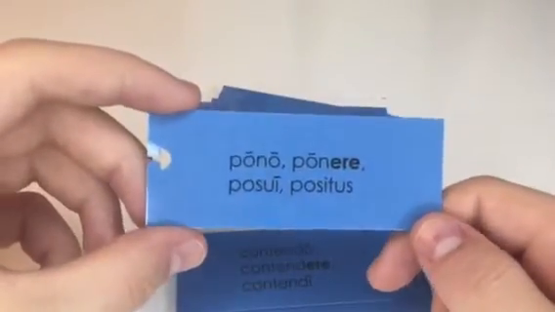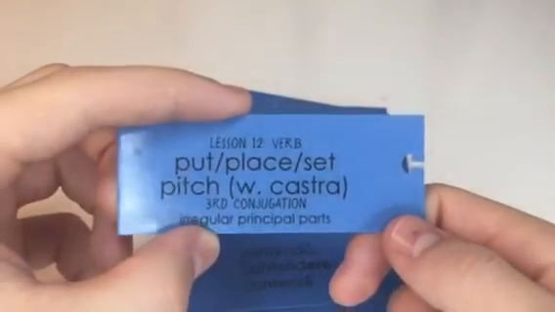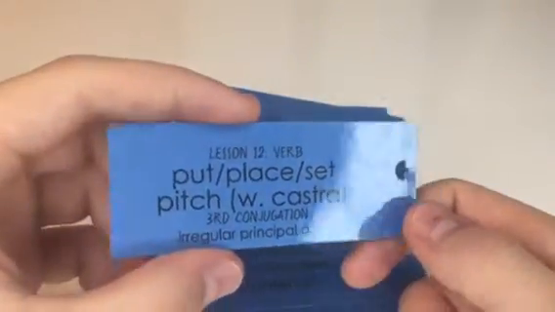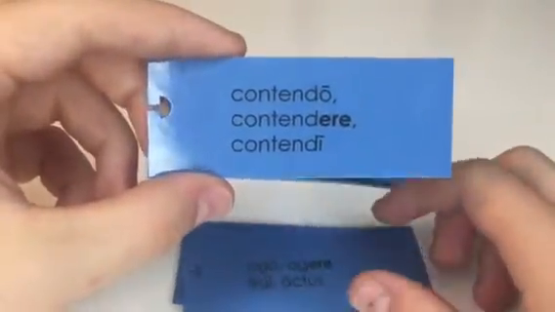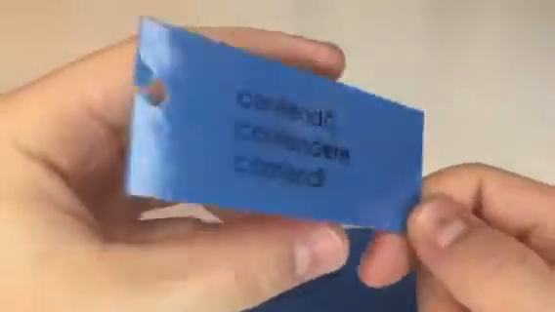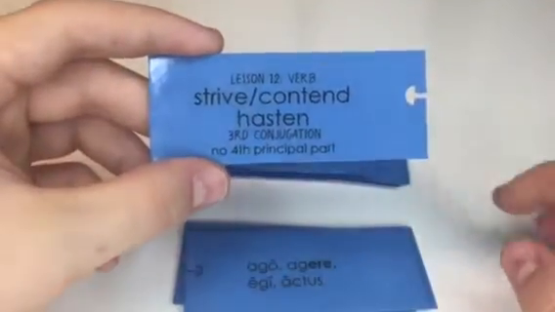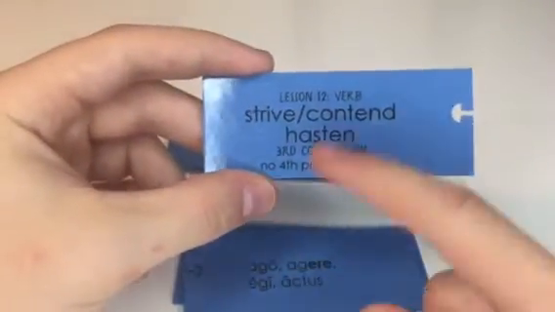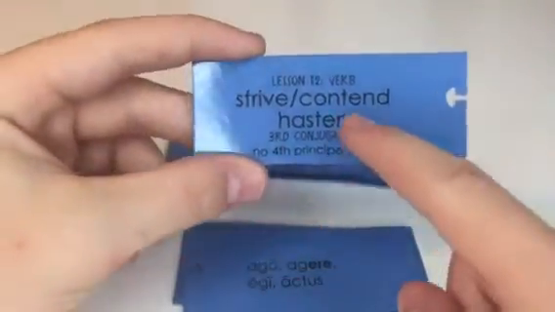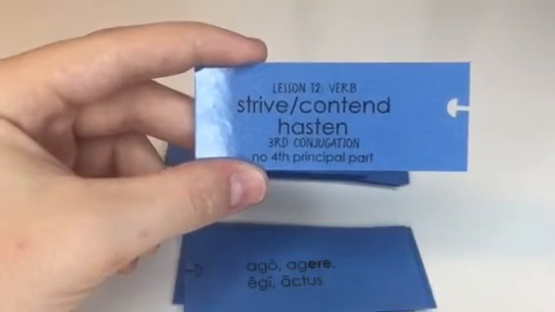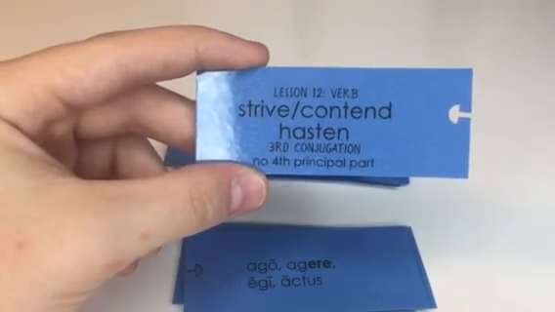Pono, ponere, posui, positus. Put, place, set, or pitch whenever it's used with castra. Contendo, contendere, contendi, no 4th principal part. This word means contend, or strive, or hasten. Now this one's a little bit tricky. Do your best to memorize this one, but just because it's another one of those where contend doesn't really sound like hasten, because contending is like fighting, basically.